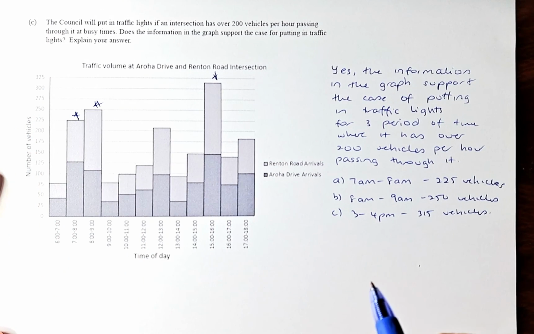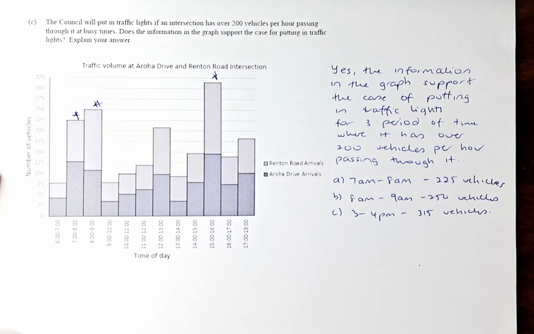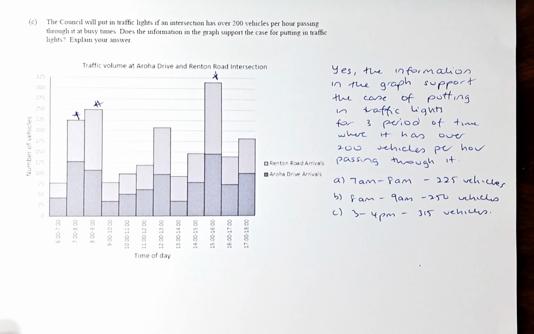So there are 3 periods of time where there are more than 200 vehicles, so we can argue that we are able to ask the council to put in a traffic light because the number in those 3 time periods is more than 200 vehicles. So that is the end of the paper.